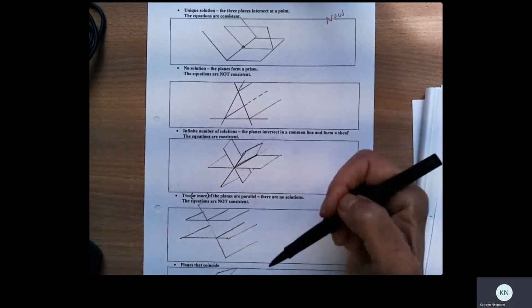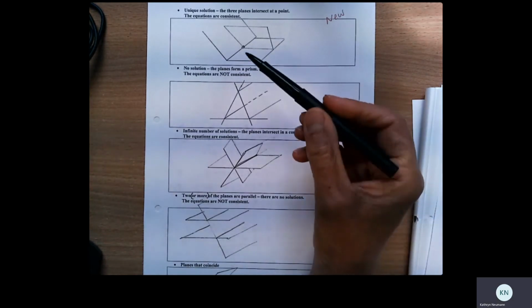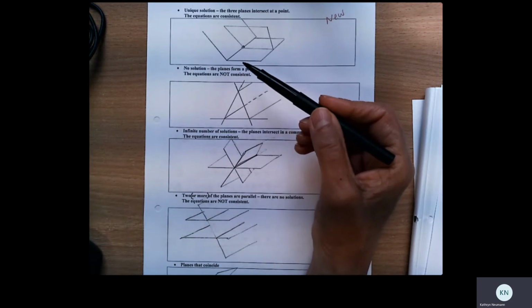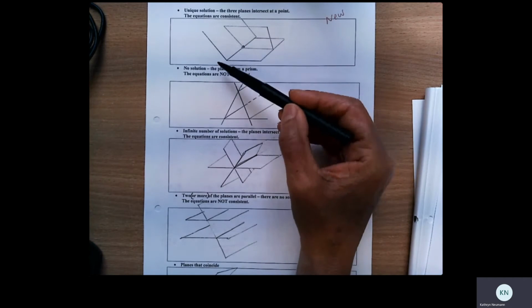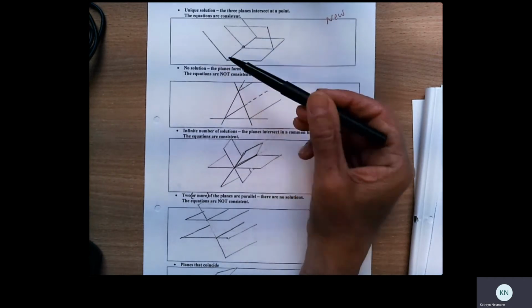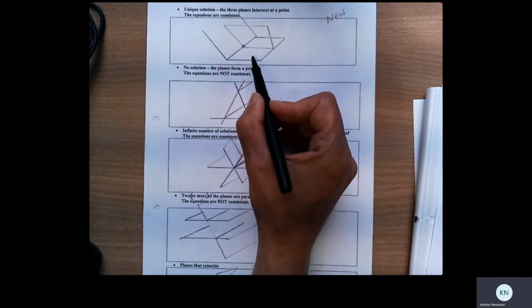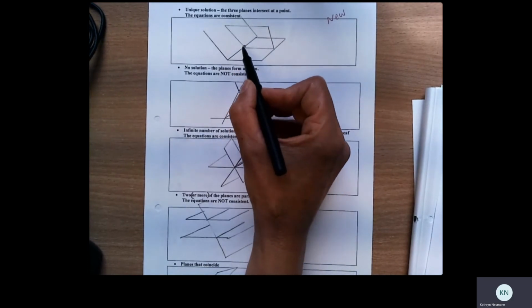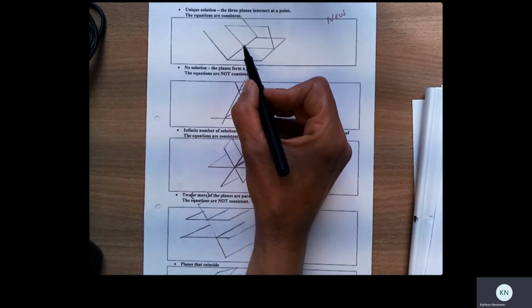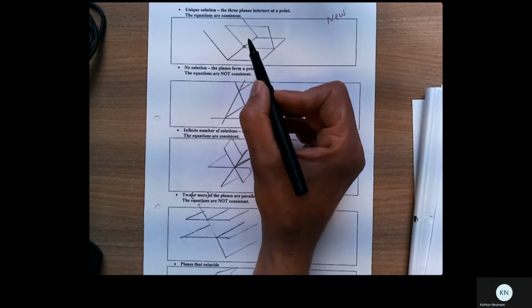Now, just because it's difficult to draw live on the visualizer, I've prepared this in advance. So these are the different things that can happen with planes. If I've got 3 planes, you could have a unique solution. So you could have one plane here. So this is the first plane, the second plane opening like a book, and then the third plane slicing through. And that point there is on all 3 planes. So that has a unique solution.